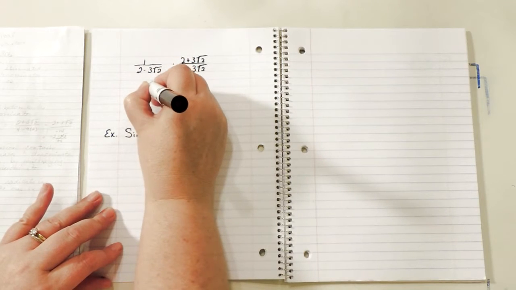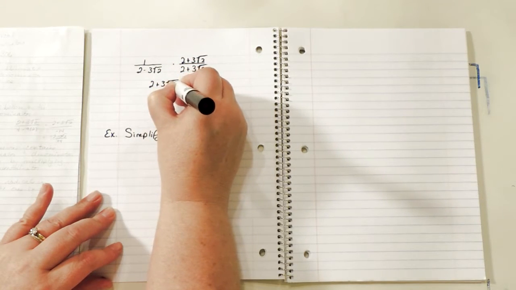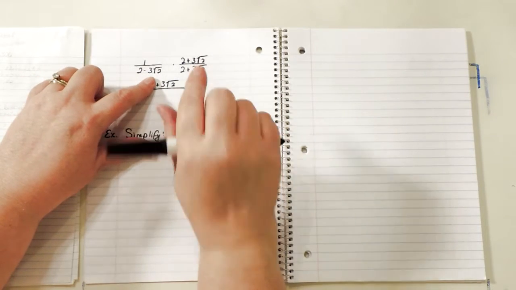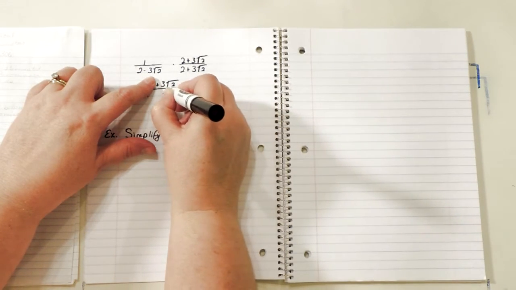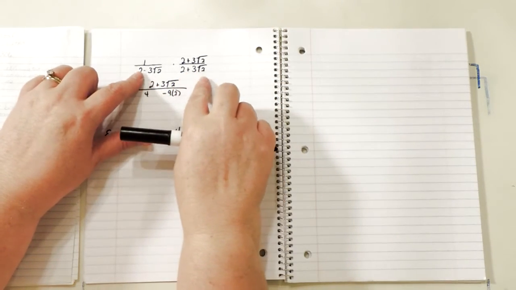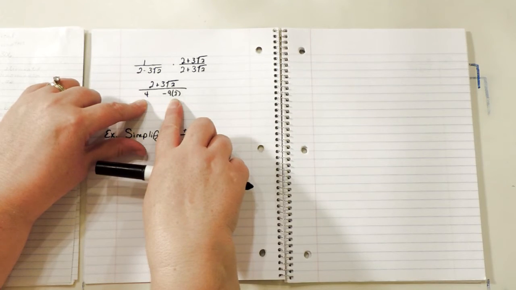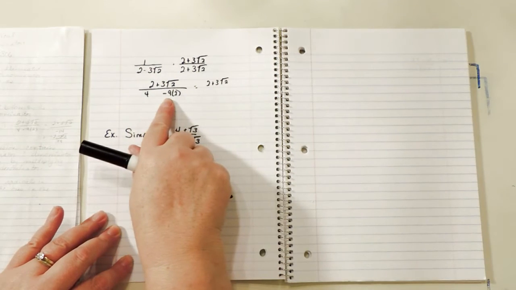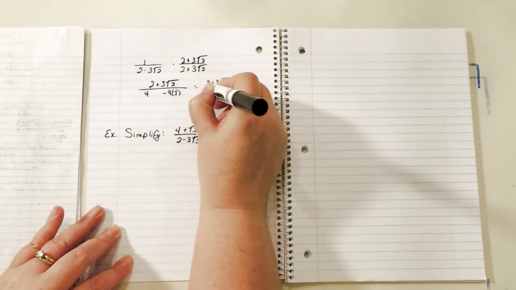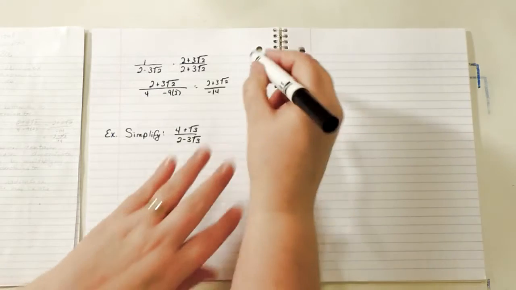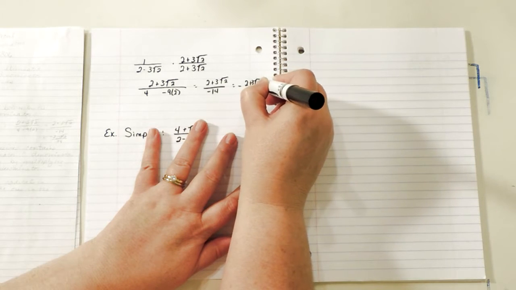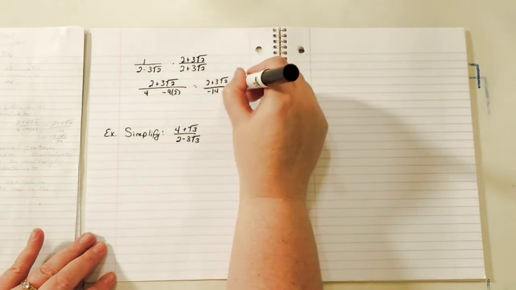Okay, so the top is going to be 2 plus 3 times the square root of 2. The bottom is going to be 4 minus 9 times 2. And you remember the middles are going to cancel, so we're going to leave the product of two squares at the bottom. So this is going to be 2 plus 3 times the square root of 2, and 4 minus 18 is negative 14. And then we put the negative in front just because it's cleaner. So we get 2 plus 3 times the square root of 2 over 14.